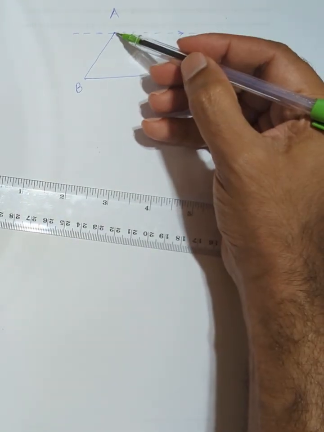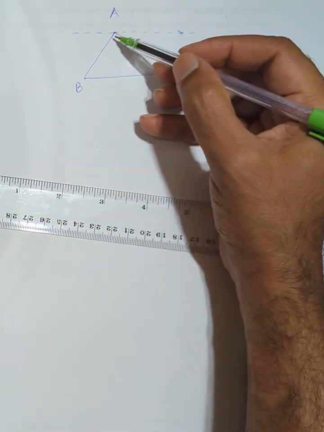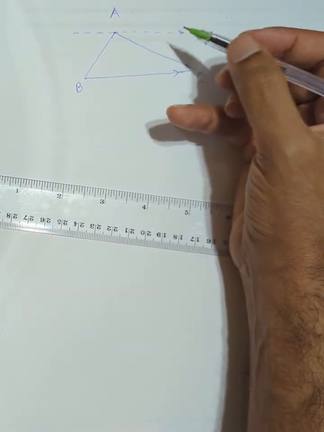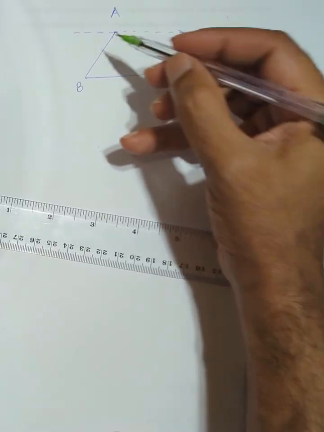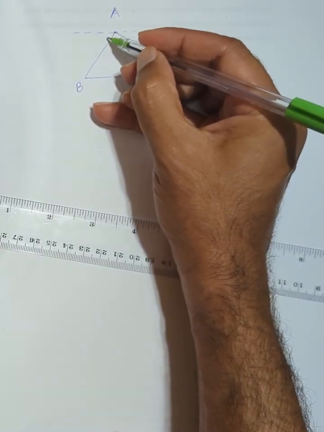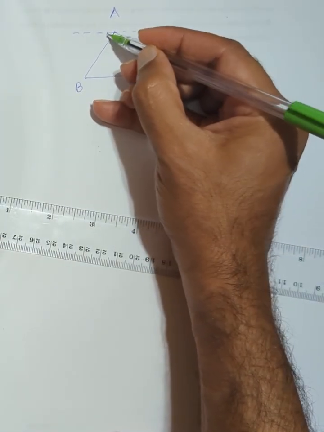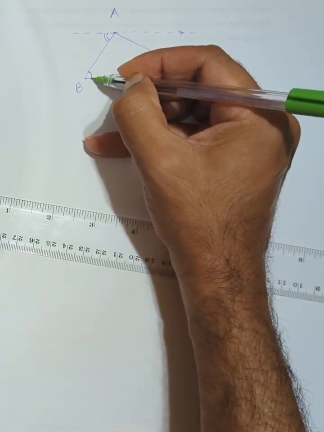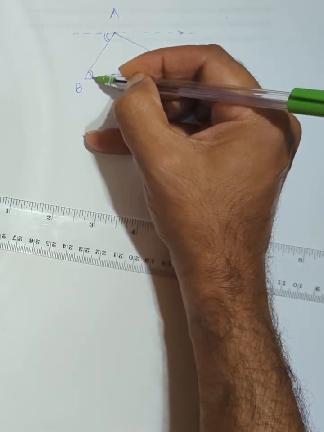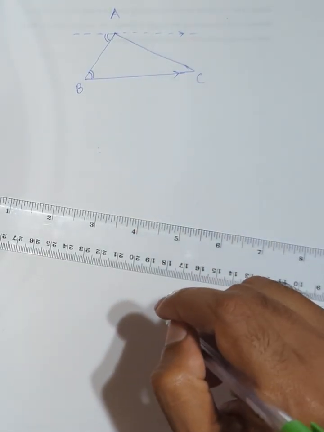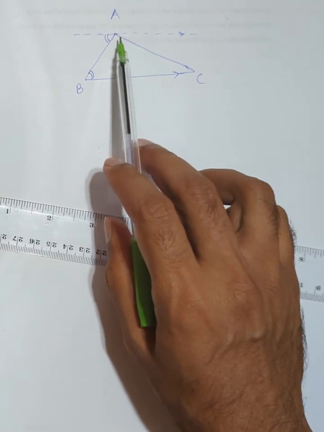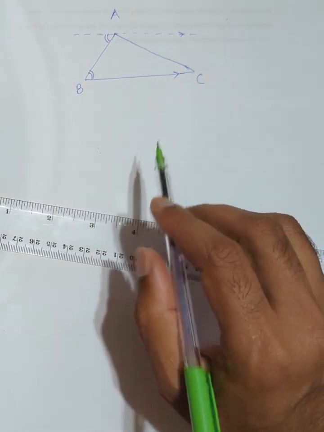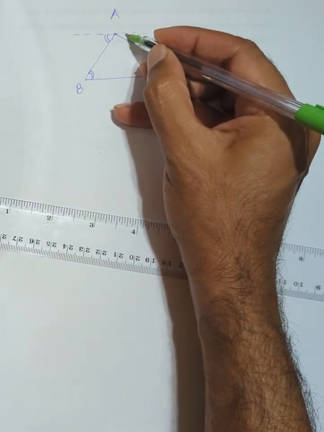So notice AB is a transversal that's cutting these two parallel lines. So if you can spot alternate interior angles here, this is what you see. This angle, which is outside the triangle, will be equal to that of B because they are alternate interior angles. Now again, on this side, AC is another transversal. And where do you see alternate interior angles there? Right here.